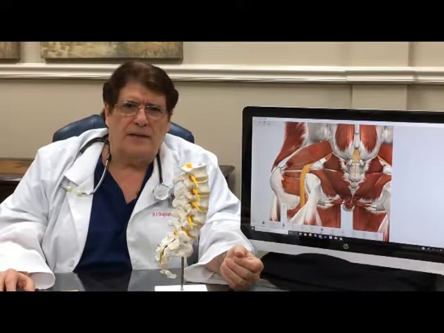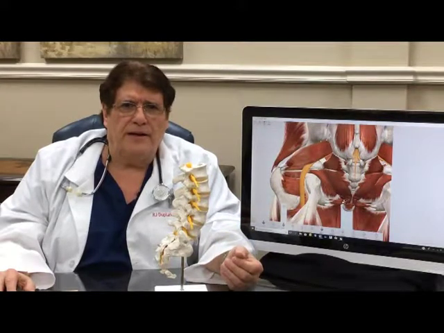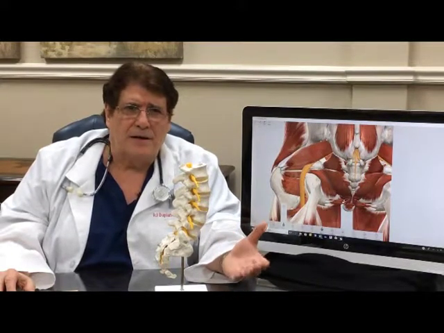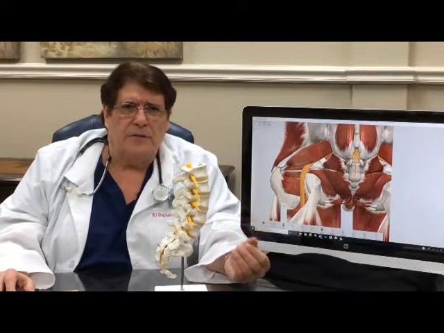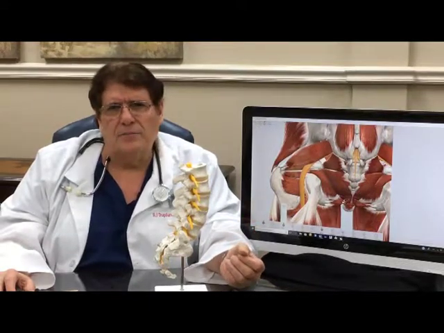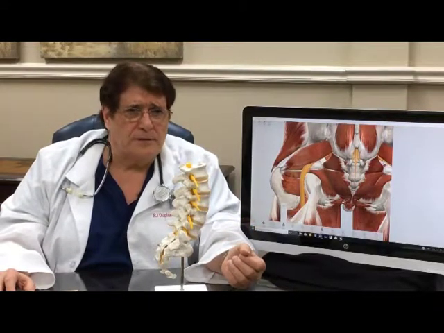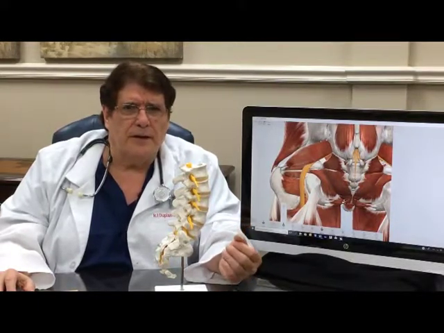Deep tissue massage would bring oxygen-rich blood to this piriformis muscle. And it's a very powerful way of getting muscle to begin to relax. Okay, massage to the piriformis, sitting in a hot tub would help to relax the muscle, and it also increases blood supply to the piriformis. Would help it to loosen up a little bit.